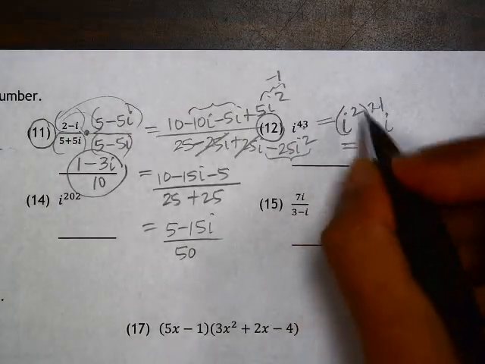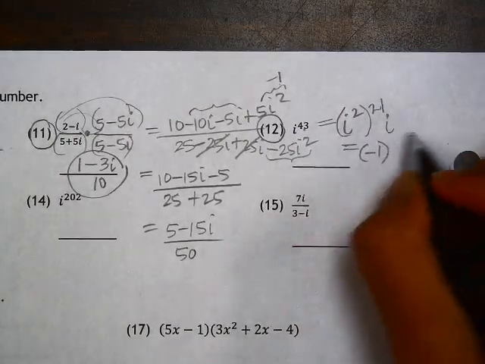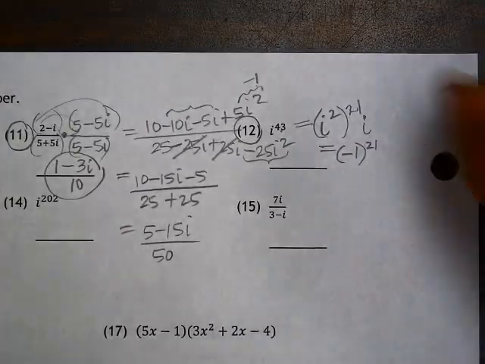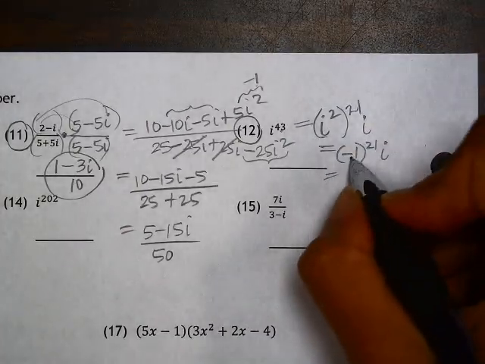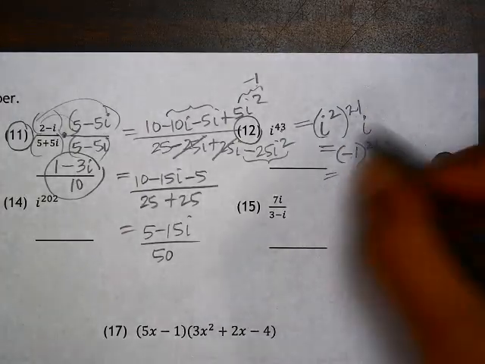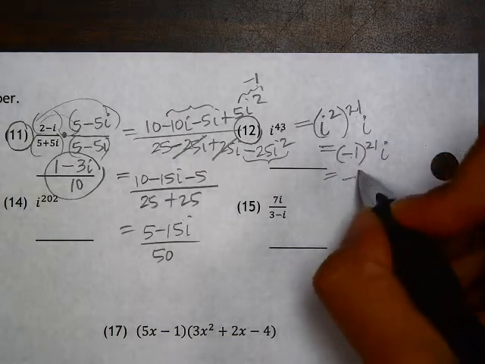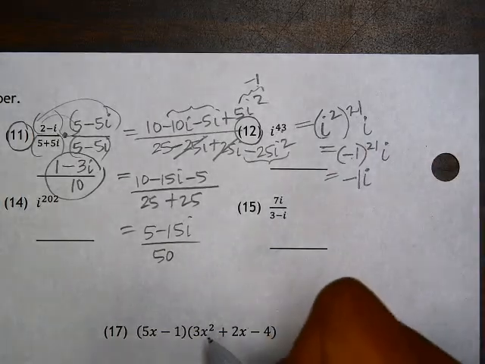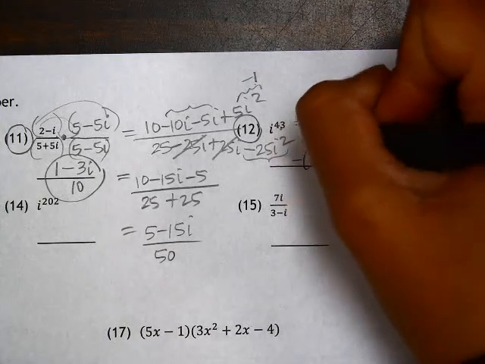Since I know what i squared is equal to, I'm going to substitute negative 1 into my expression. Negative 1 to an odd power, that means you're multiplying by itself 21 times, is negative 1. And then we have the i. So our answer is negative 1i.